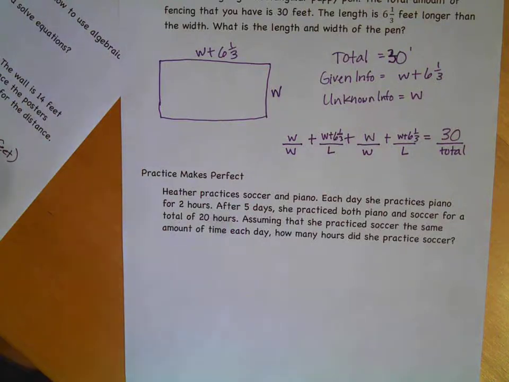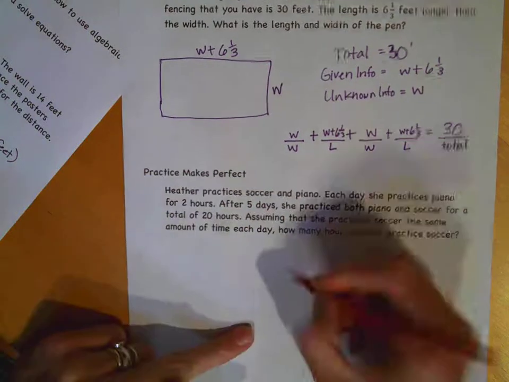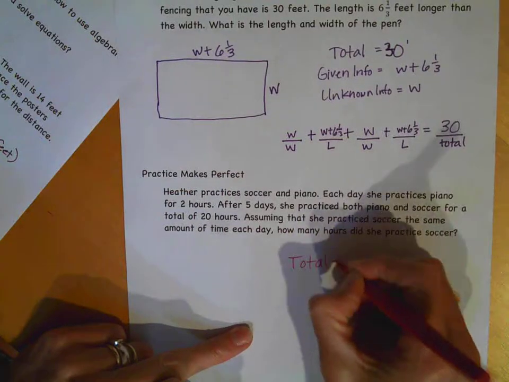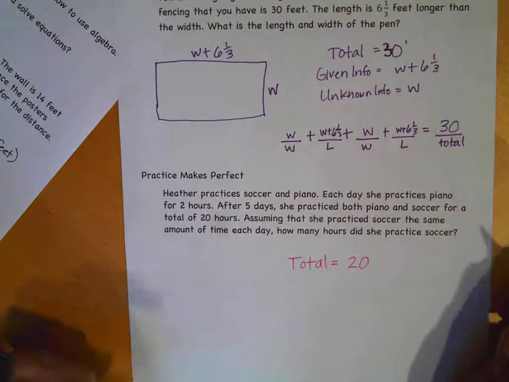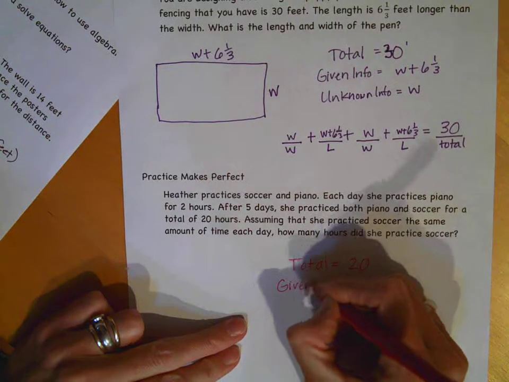Last one, practice makes perfect. Heather practices soccer and piano. Each day she practices piano for 2 hours. After 5 days, she practiced both piano and soccer for a total of 20 hours. Assuming that she practiced soccer the same amount of time each day, how many hours did she practice soccer? Okay, so we have 5 days in total. She practiced both piano and soccer for a total of 20. So again, let's do our total information that we have equals 20 hours, right?